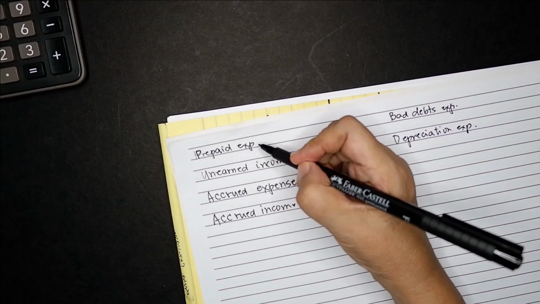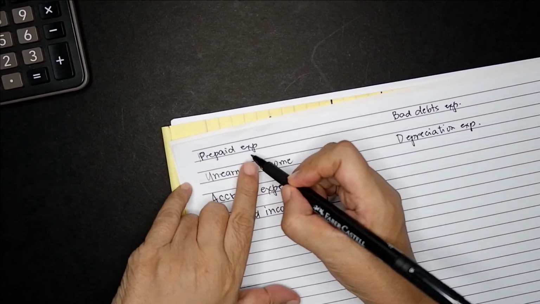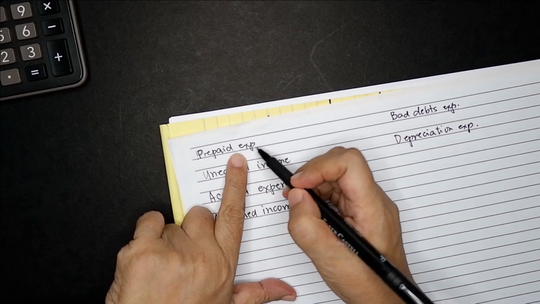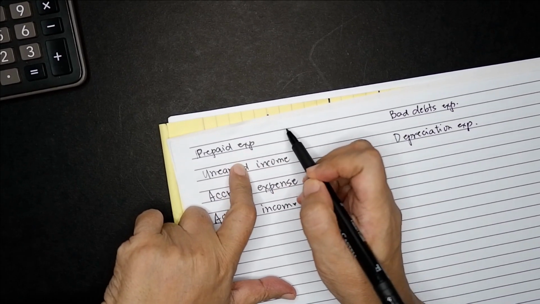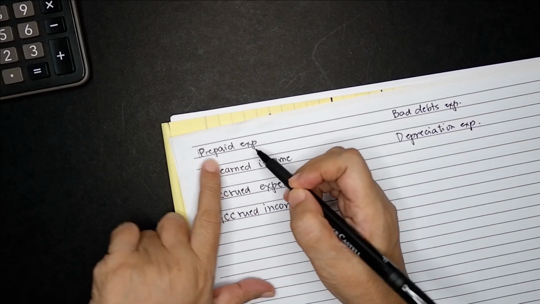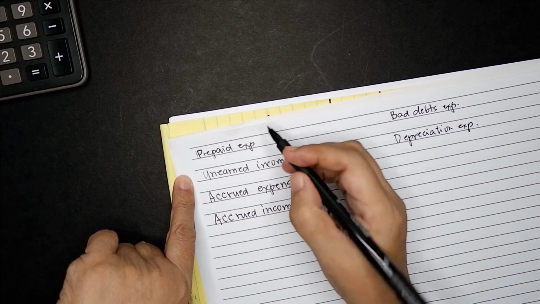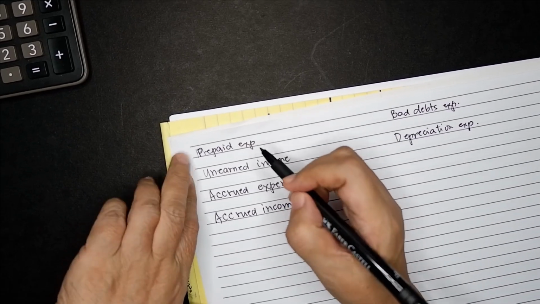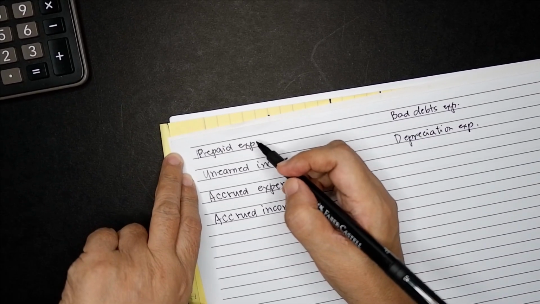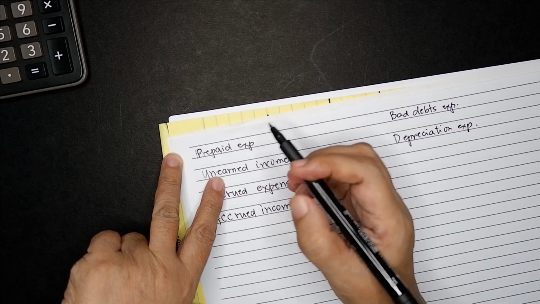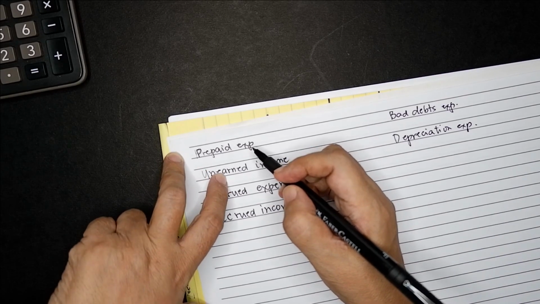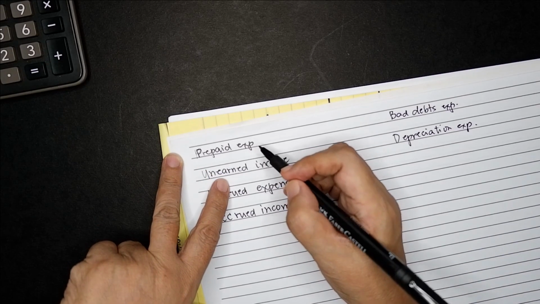Okay, so what is prepaid expense? This is not an expense. It is not an expense just because there is the word expense. No, prepaid expense is actually an asset. And why is it an asset? Because prepaid expense is an expense paid in advance, or an expense already paid but not yet used or incurred.